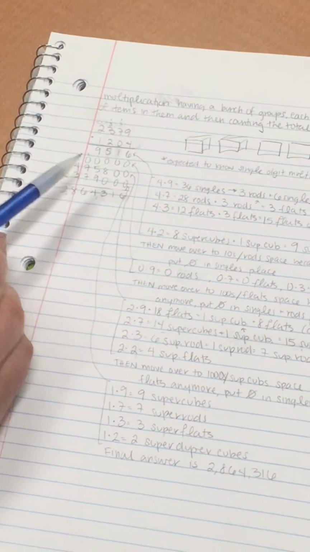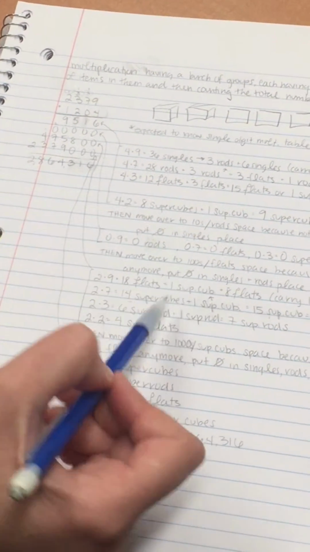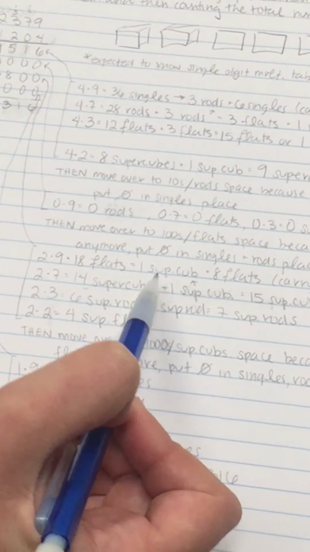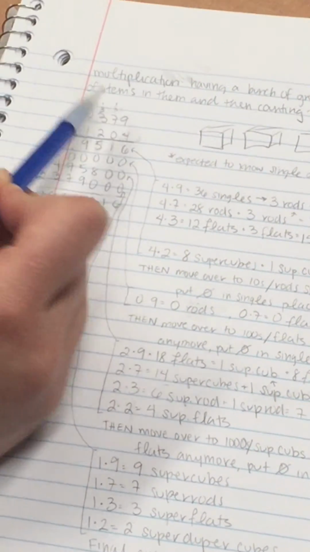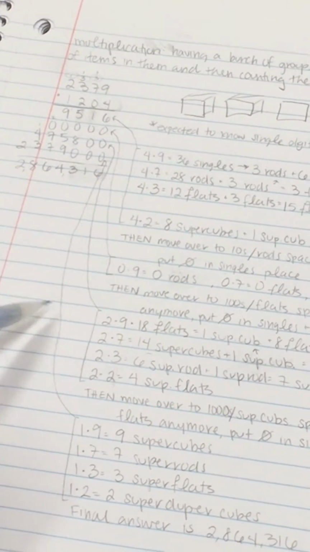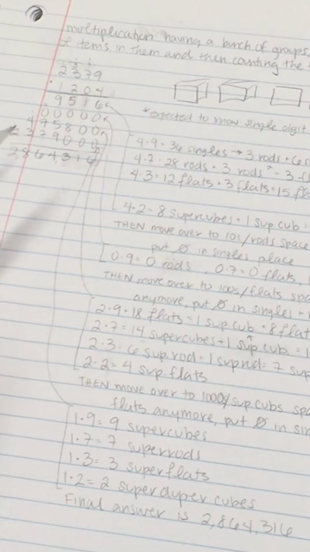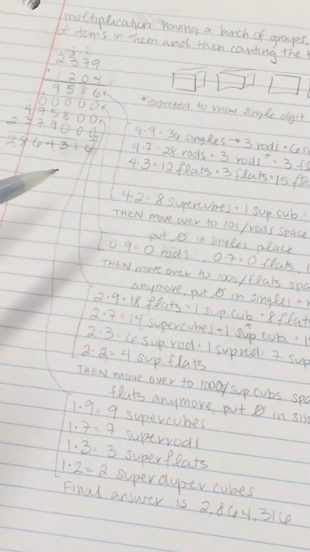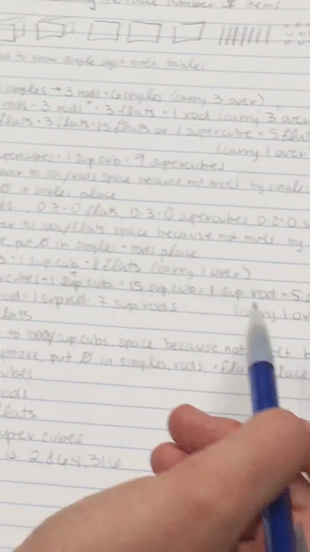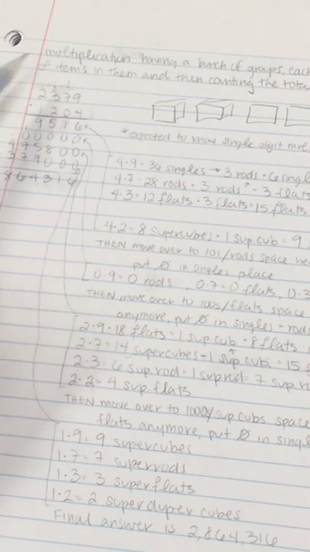We're going to do the same process, multiplying 2 by 9, and we'll get 18 flats, which also equals 1 supercube and 8 flats. So we'll put our 8 flats here and then carry the 1 up above. Next we will do 2 times 7, where we get 14 supercubes plus the 1 supercube from last time, and with that we get 15 supercubes, and then we can say that's 1 super rod plus 5 supercubes, and once again we will carry the 1 over up above here.